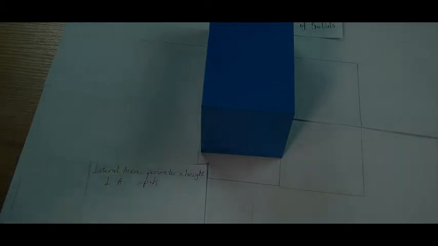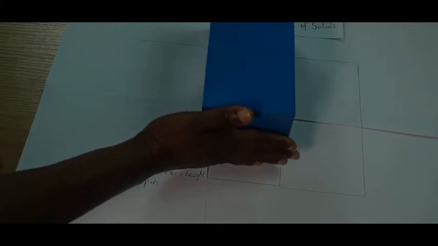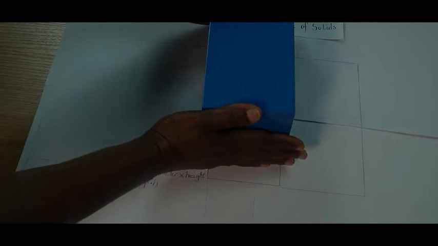Now we need to get the total area, and as I said, to get the total area we have to add this face and this face, the bases. So let's add that to our shape here on the paper. I'll trace this.